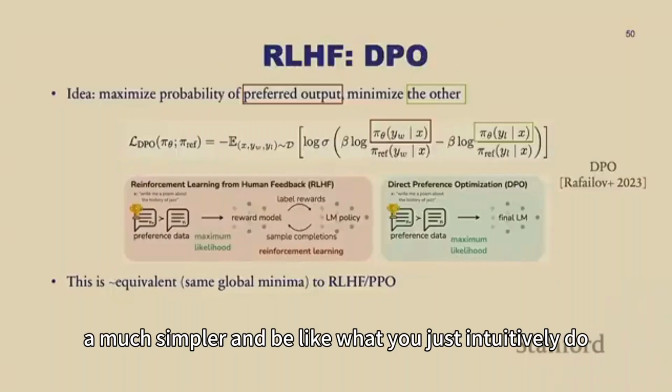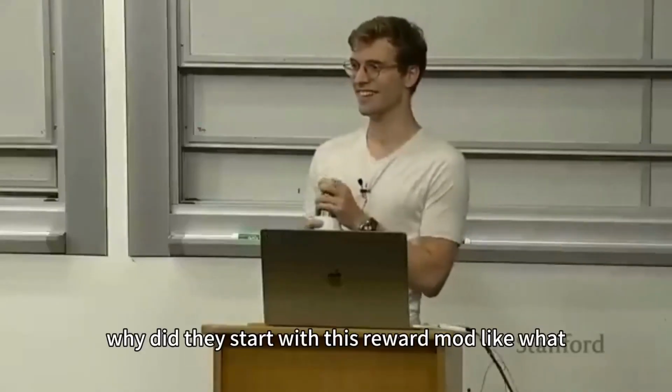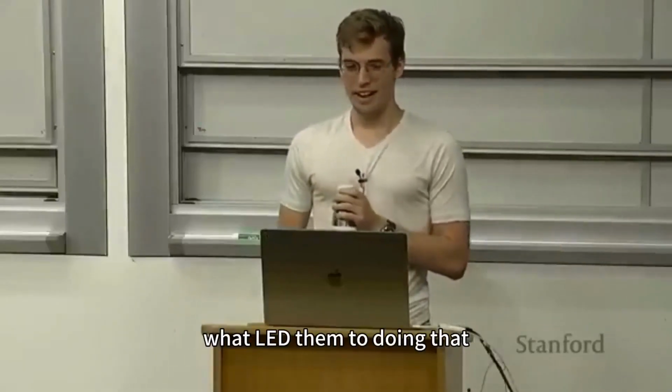Yes? It seems like this is, A, much simpler, and B, what you would just intuitively do if you were doing this. Why did they start with this reward model? What led them to doing that?